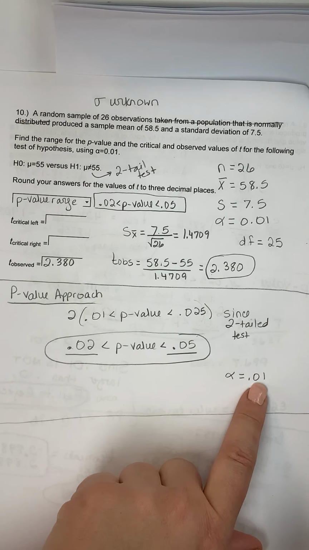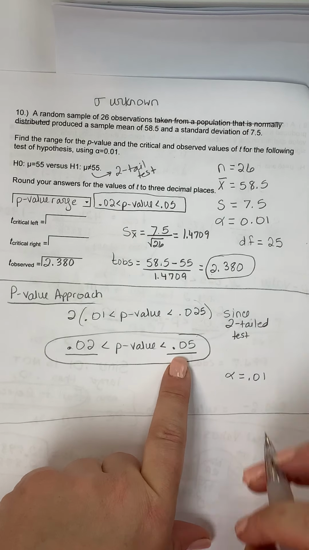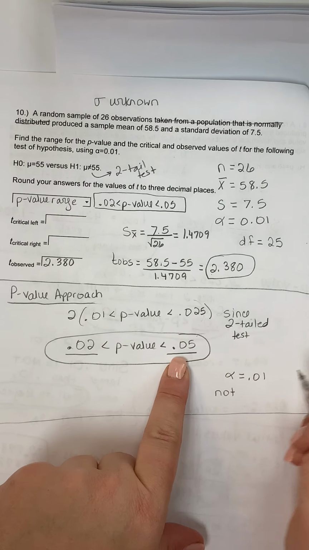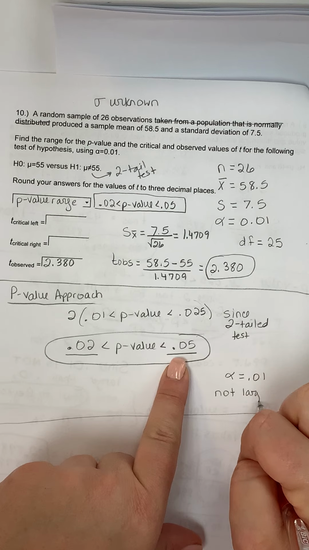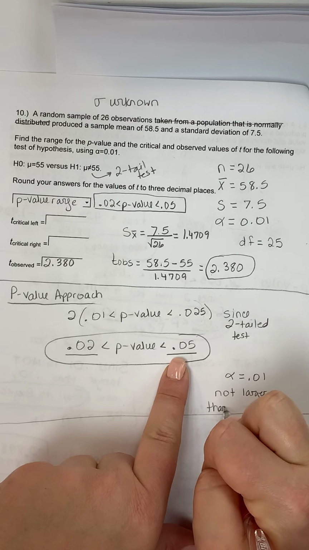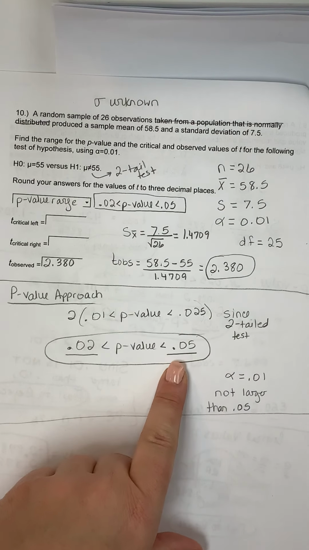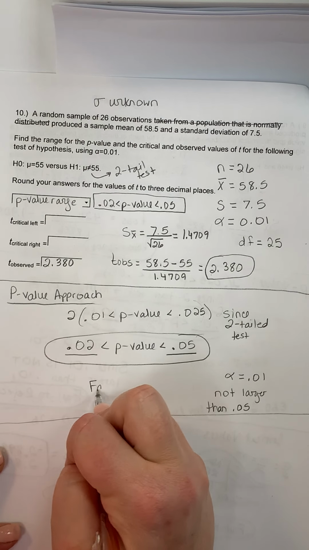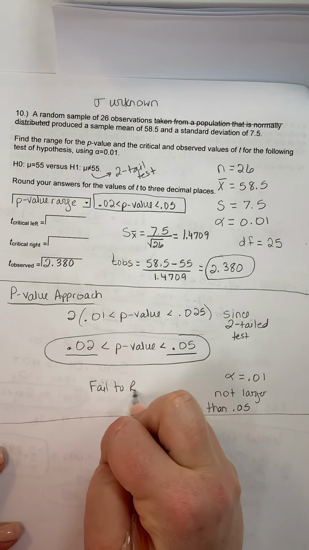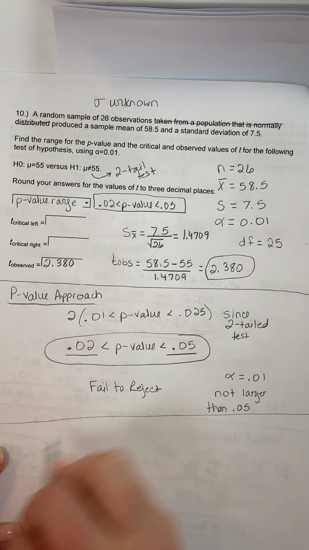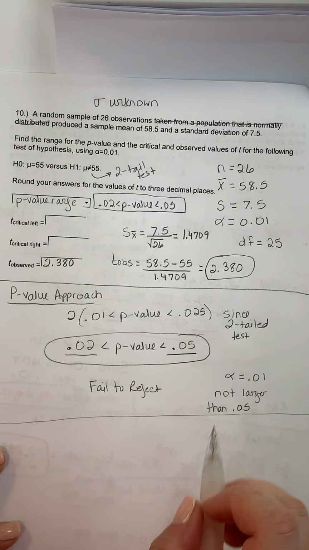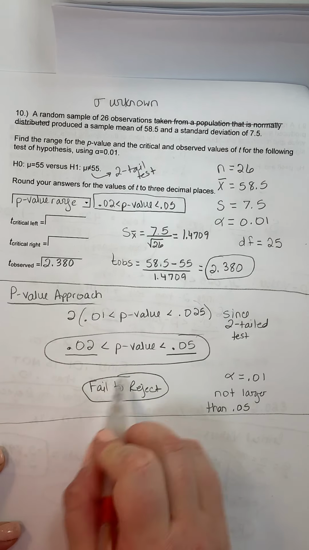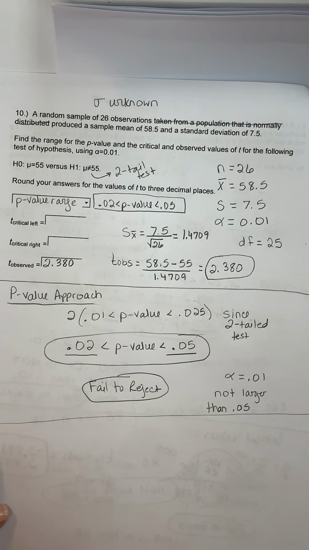Well, alpha is not bigger than our largest p-value range, so not larger than 0.05. Since it's not larger, we are going to fail to reject. It is not significant enough to cause us to reject our null.